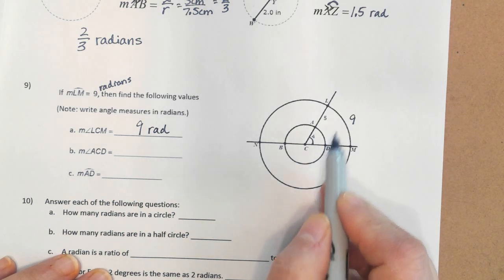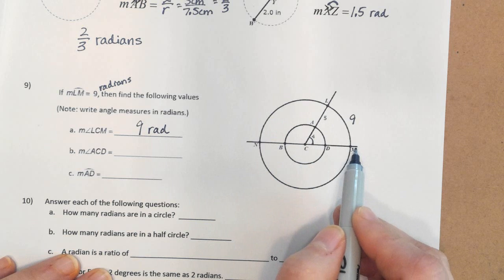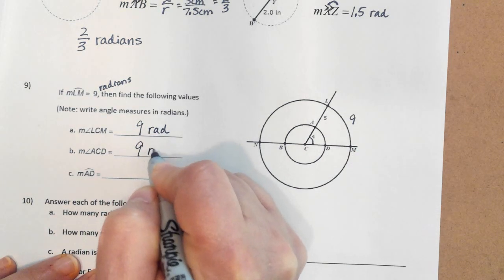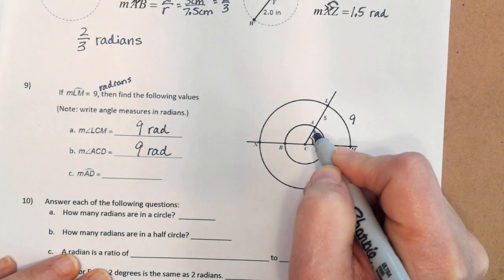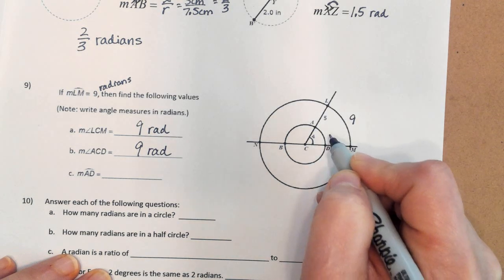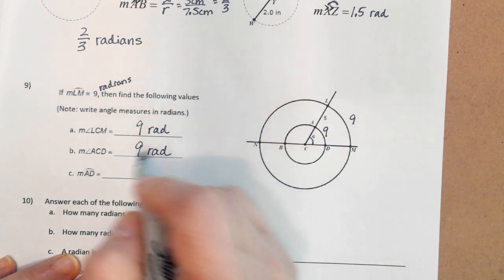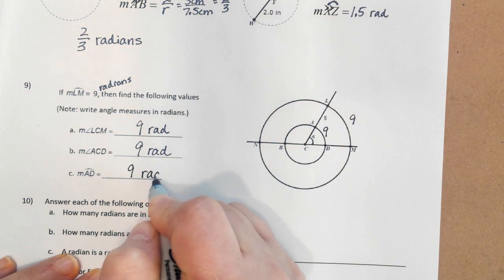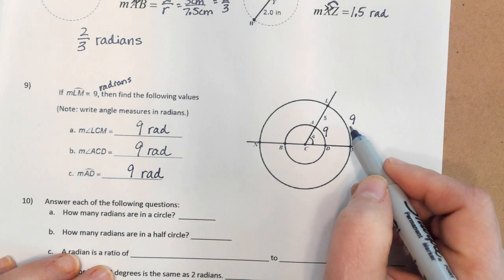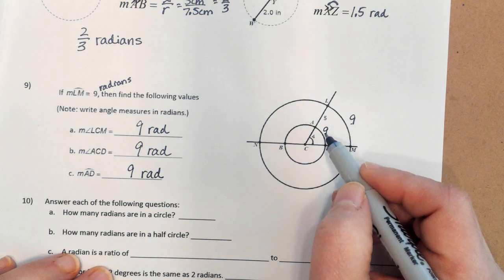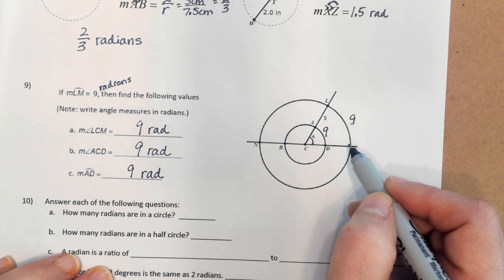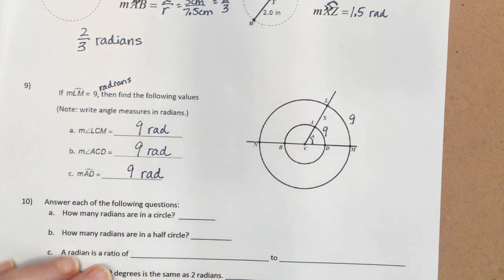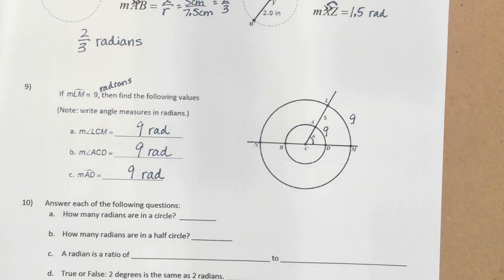ACD is actually just the same angle as LCM, so this is also going to be 9 radians. And the measure of arc AD is also going to be 9 radians. Now remember, these are radians, not lengths. So the length of AD and the length of arc LM will be different, but their measures are going to be the same because those measures are the same as the central angle.